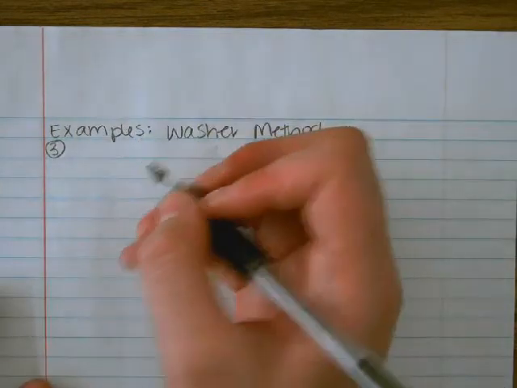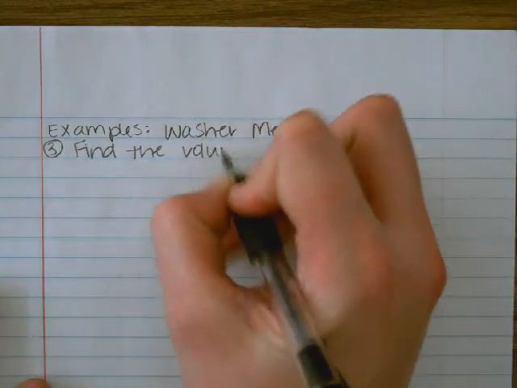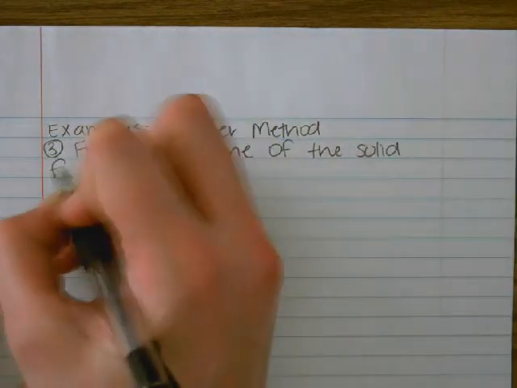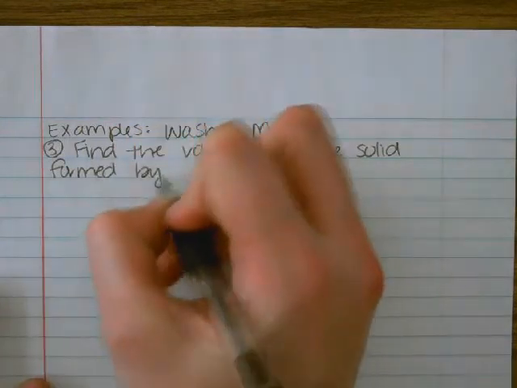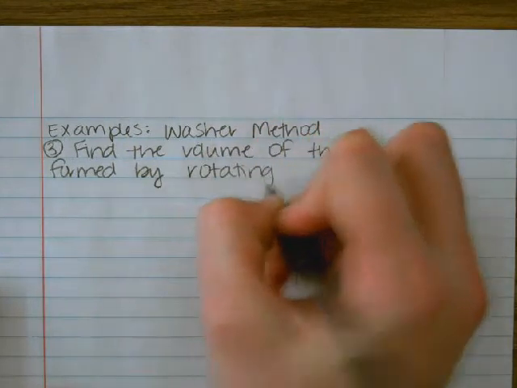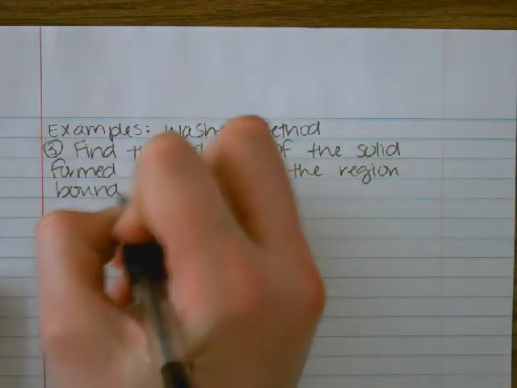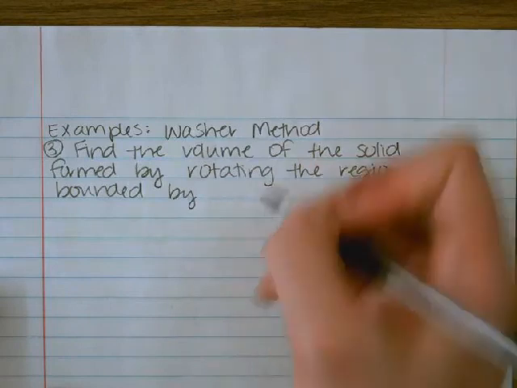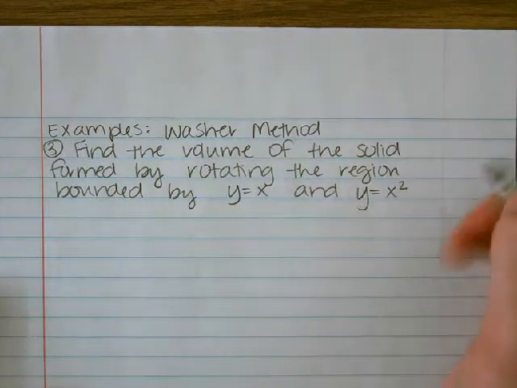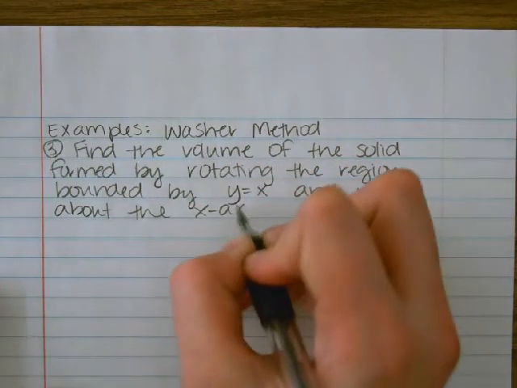We're going to find the volume of the solid that is formed by rotating the region bounded by y equals x and y equals x squared about the x-axis.